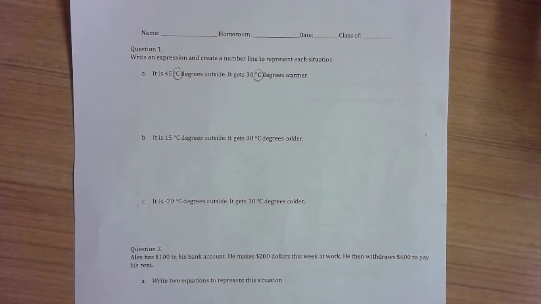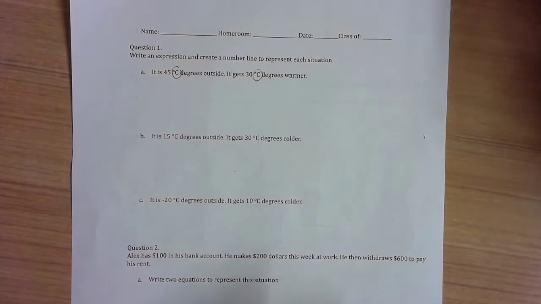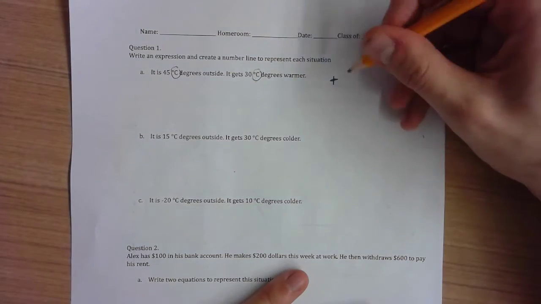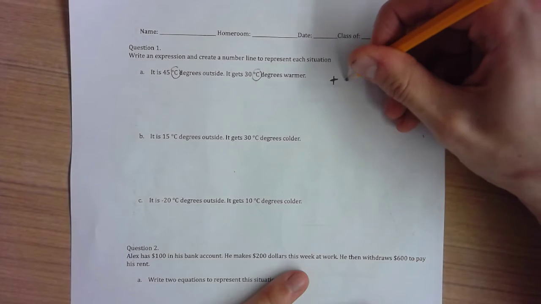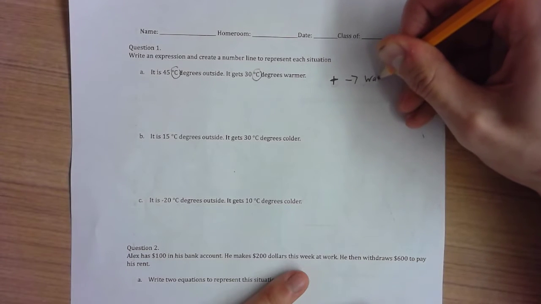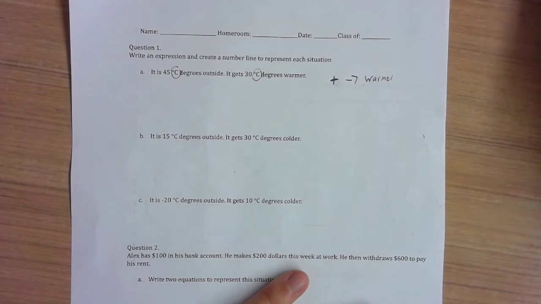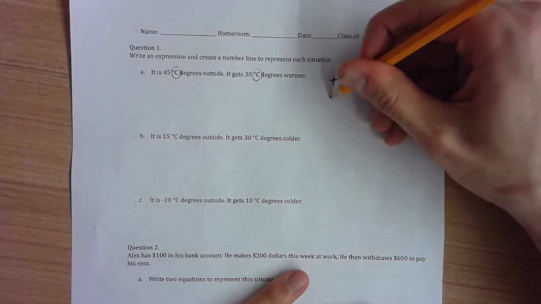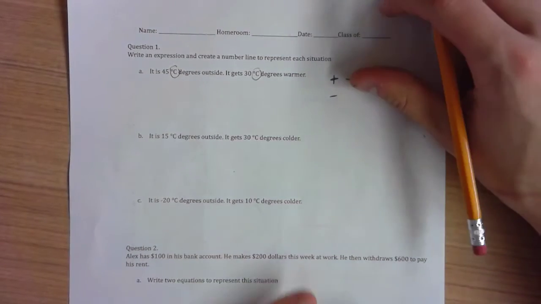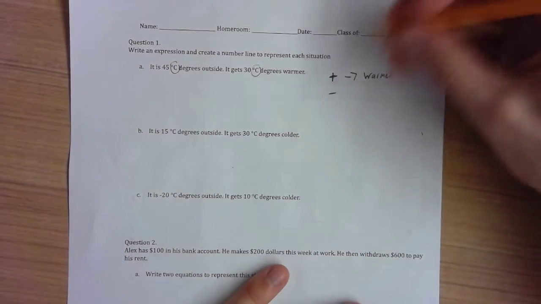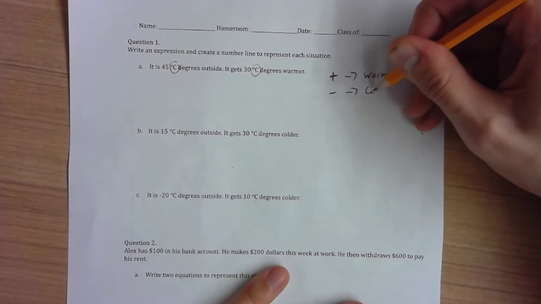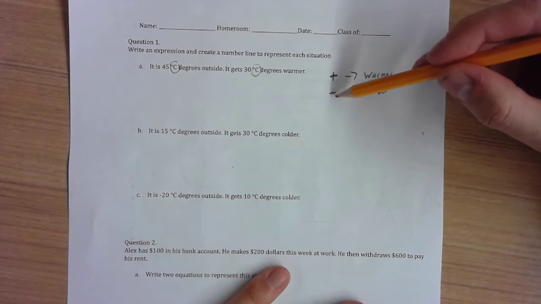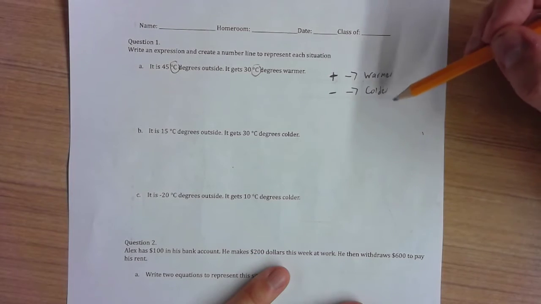Now, in the context of our problems, we know that a positive increase in degrees means that we are getting warmer. When we are increasing our degrees, we are getting warmer because a higher degree is a higher temperature. So what about negative? Negative means that we are getting colder. So let's keep these rules in mind. As our degrees decrease, we know that we are getting colder in real life.